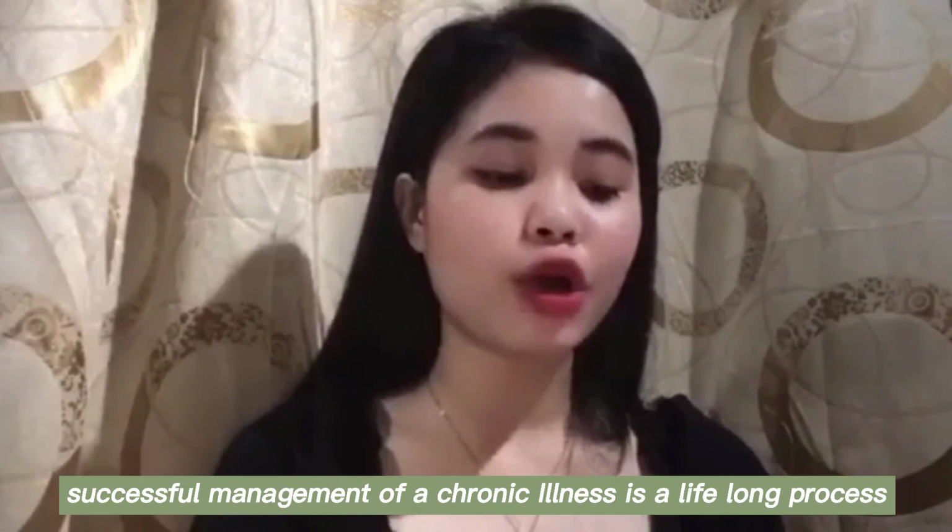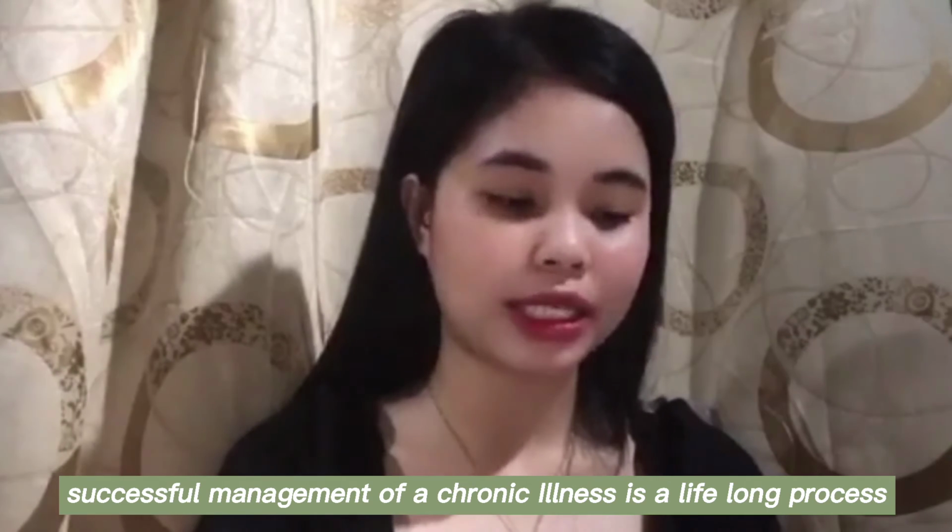Every aspect of life is affected: physical, psychological, social, economic, and spiritual. Because successful management of chronic illness is a lifelong process, the development of good learning skills is a matter of survival. So there are eight types of problem areas experienced by chronically ill patients.